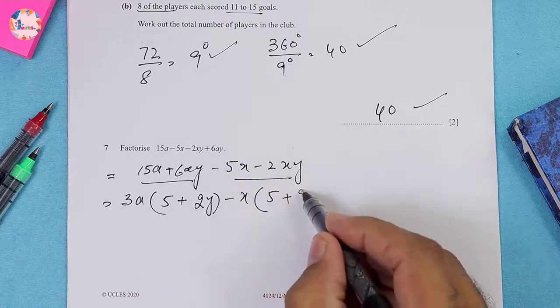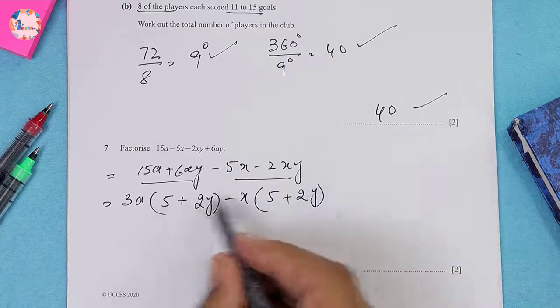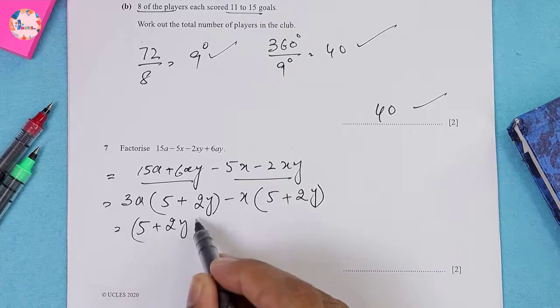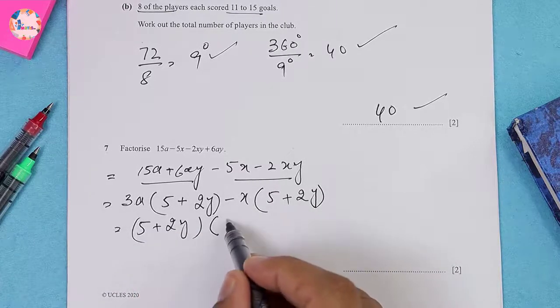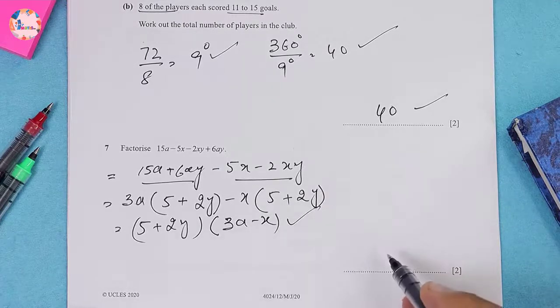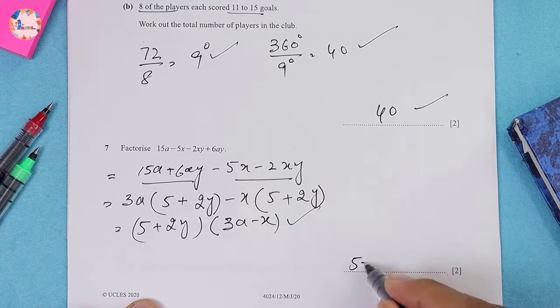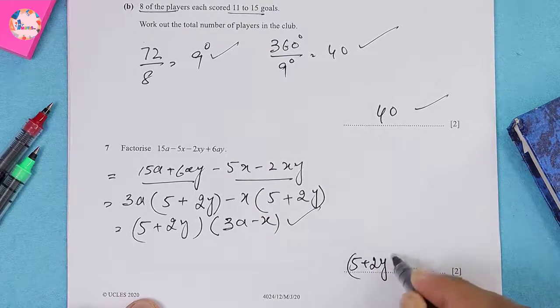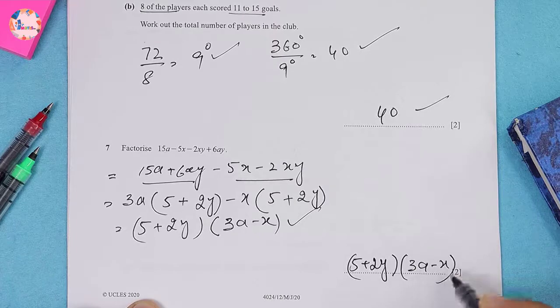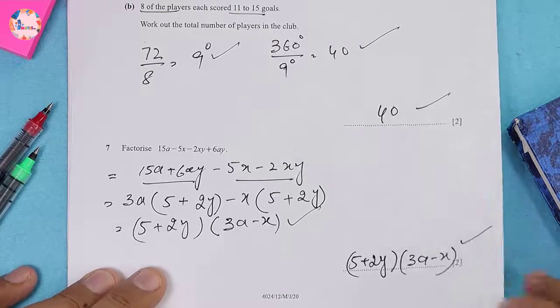And these two are exactly same, so we can combine them like this one, and these two we can write 3a minus x from it, and this will be our final answer, which will be 5 plus 2y, and in other bracket 3a minus x. This will be our final answer.